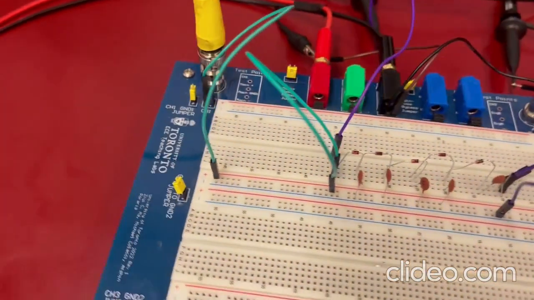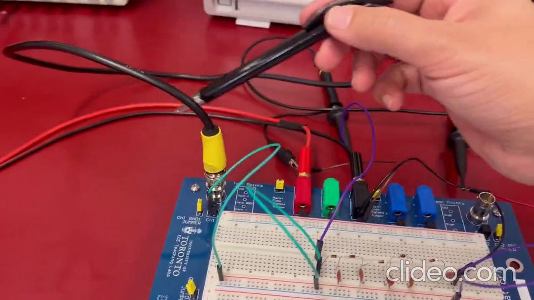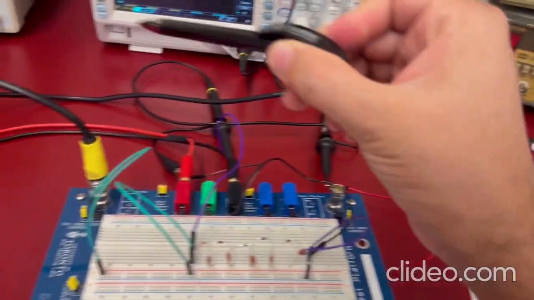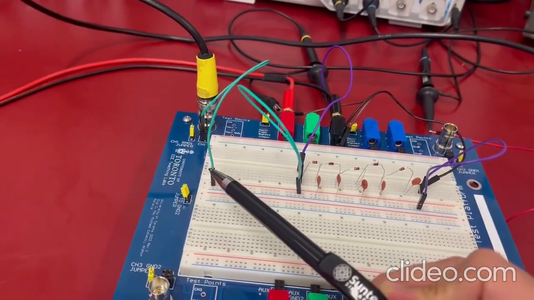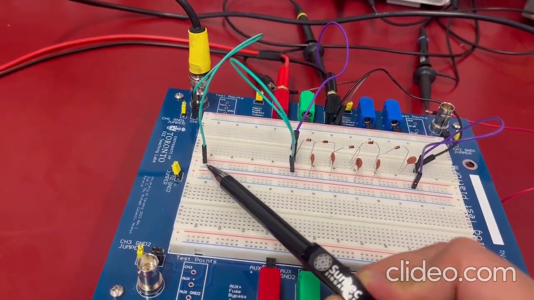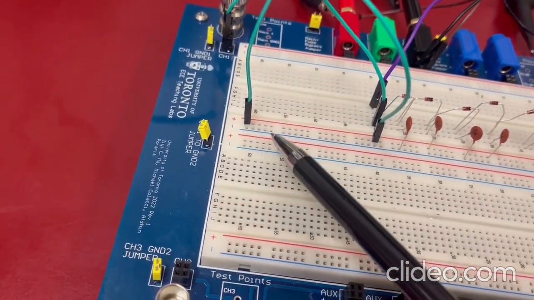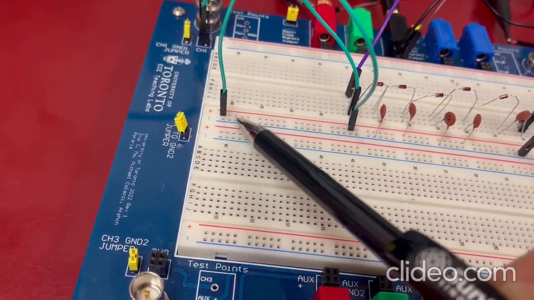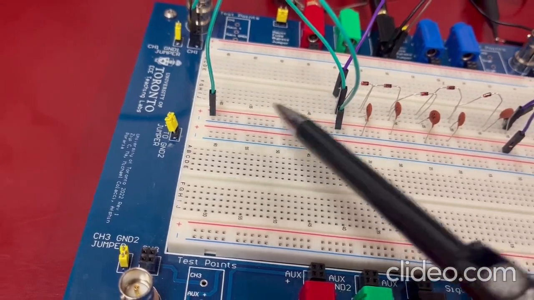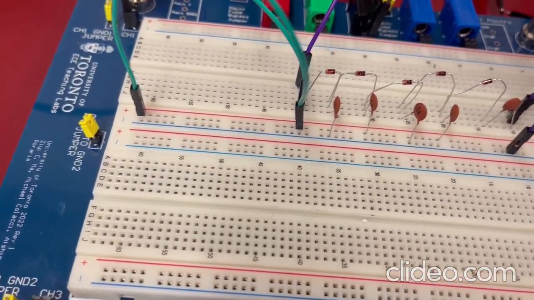Let me explain what is happening. Here the signal is coming in from the signal generator. With this cyan color, I have passed the signal, because I have taken this strip, all the horizontal node holes are connected. So I'm going to take the signal from here. This is my D1 diode.